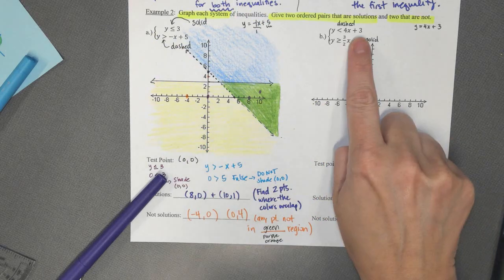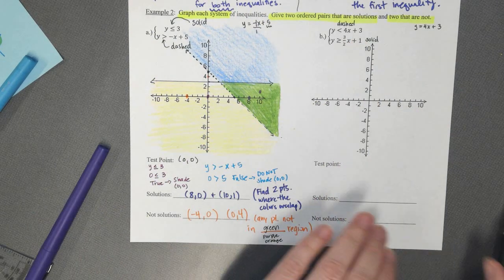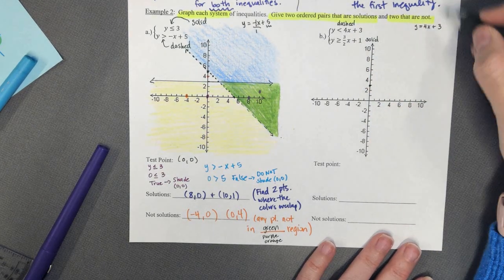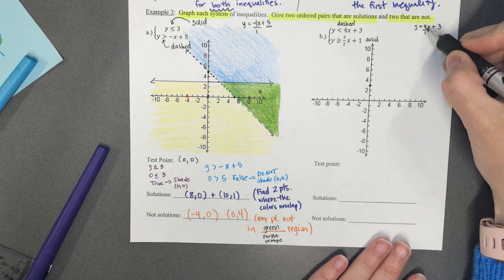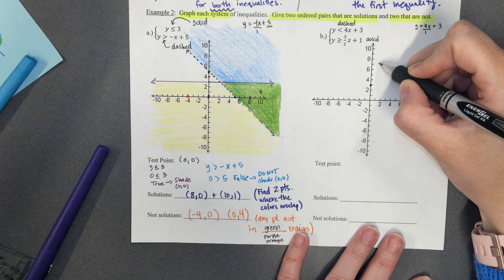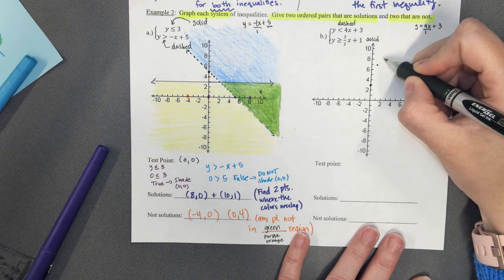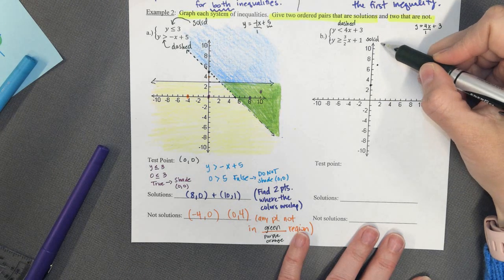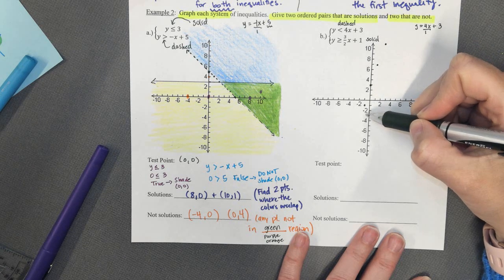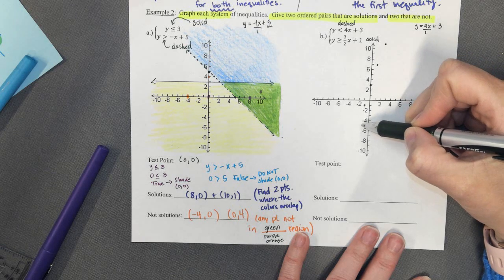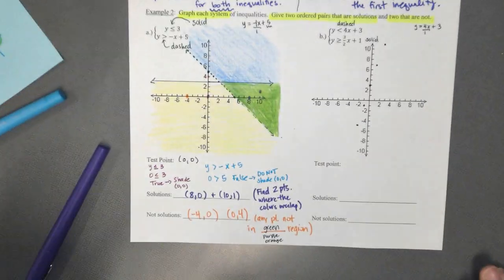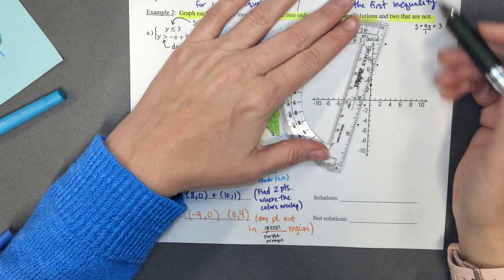Okay, remember that you're always starting at that number that is added. And then your slope is 4 over 1. If they're both positive, you're going to go up 4 over 1. Okay, and then we said that this was a dashed line.